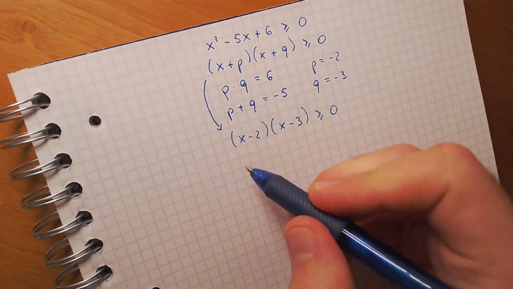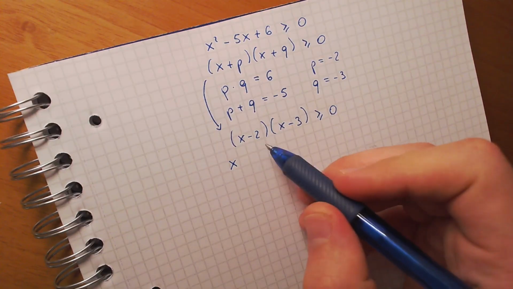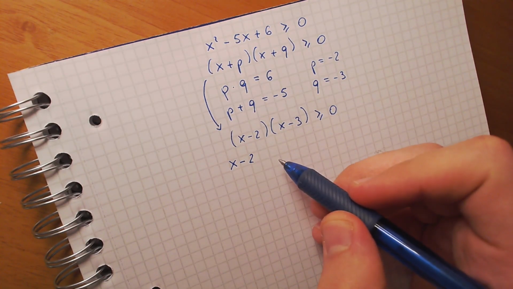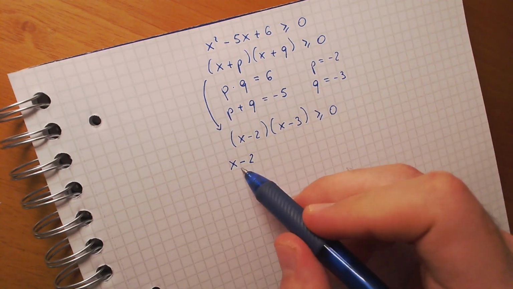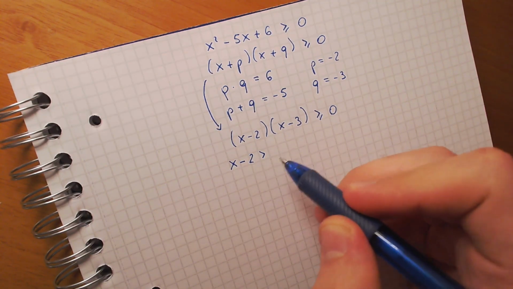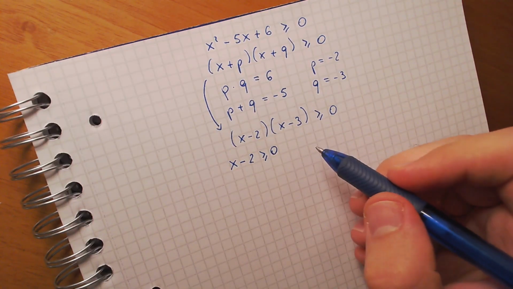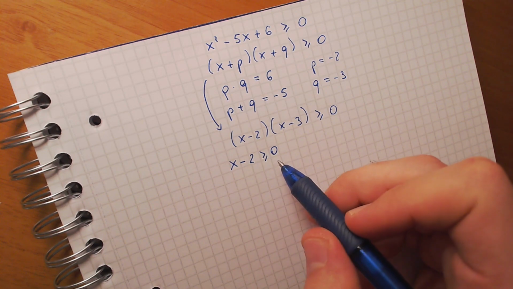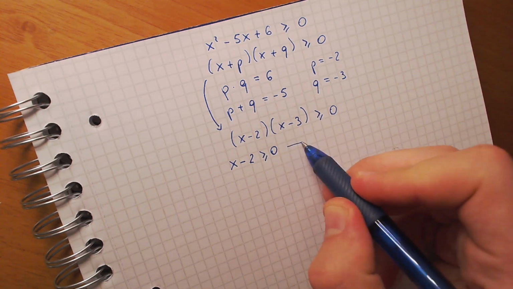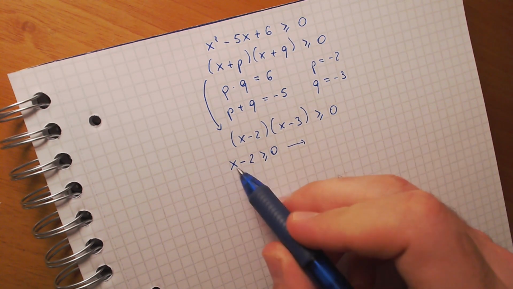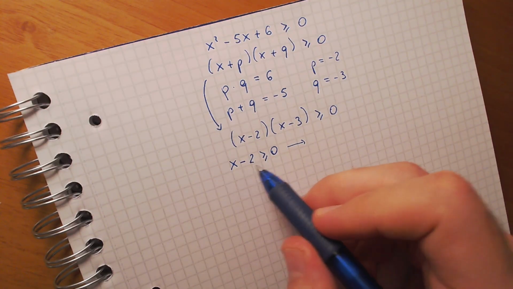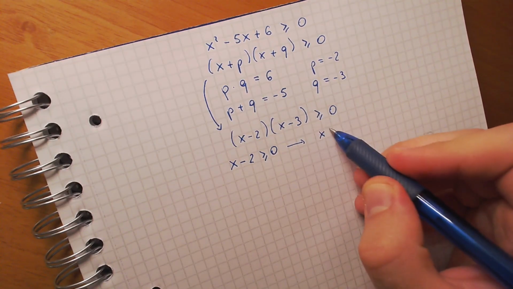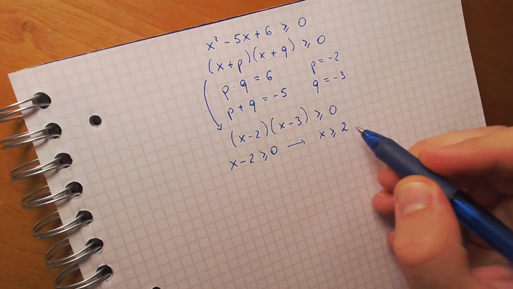So first of all we can study the sign of x minus 2, and that means that we have to ask ourselves where x minus 2 is greater than or equal to 0. So if we consider this simple inequality, we get that this term is greater than or equal to 0 when x is greater than or equal to 2.